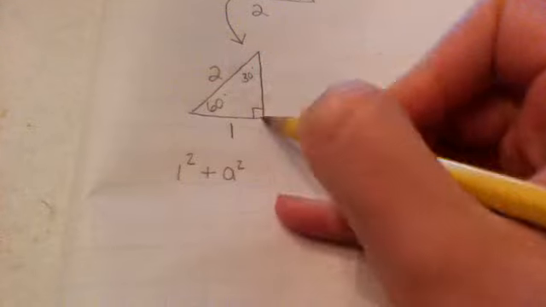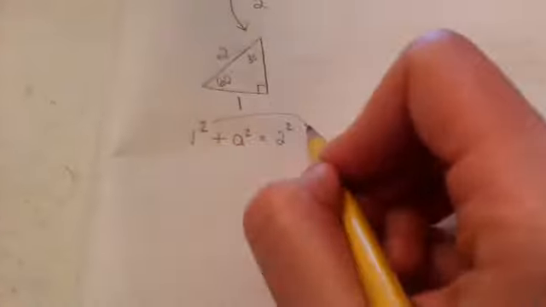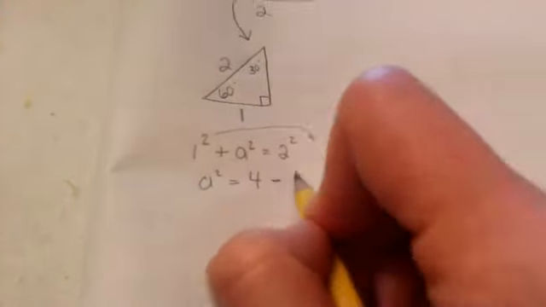To do that, we're going to use Pythagorean theorem. Now keep in mind that 2 is the hypotenuse. So we're going to say 1 squared plus a squared, a is going to be this side here, is equal to 2 squared. Let's solve for a. I'm going to bring this over here. A squared is equal to 2 to the power of 2, which is 4, subtract 1. 1 squared is 1.